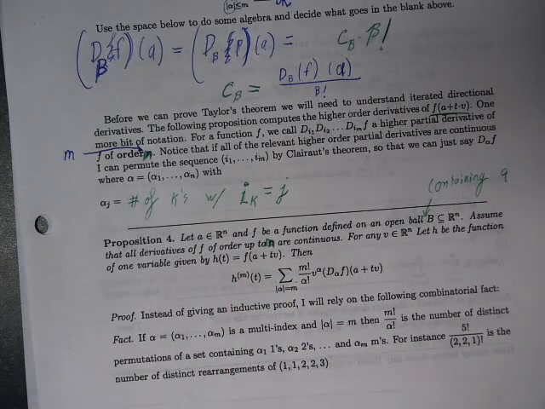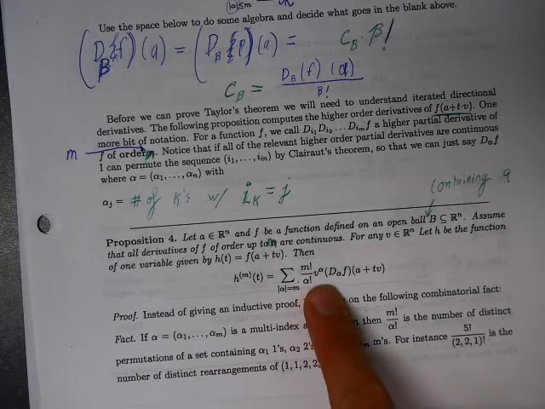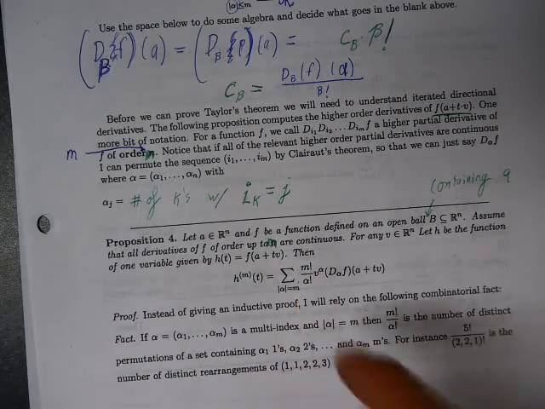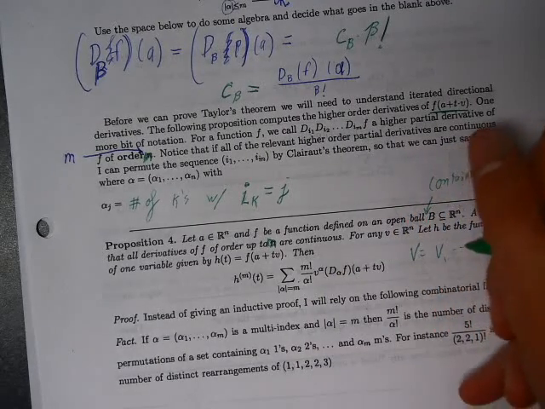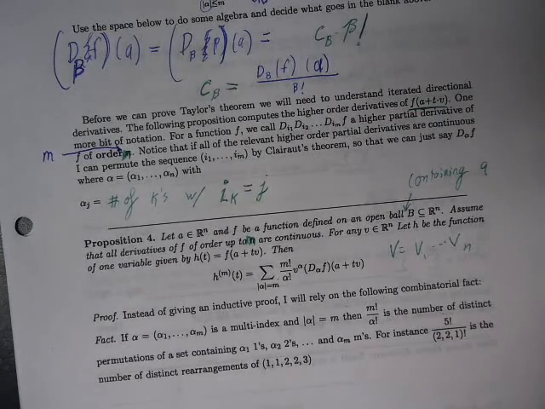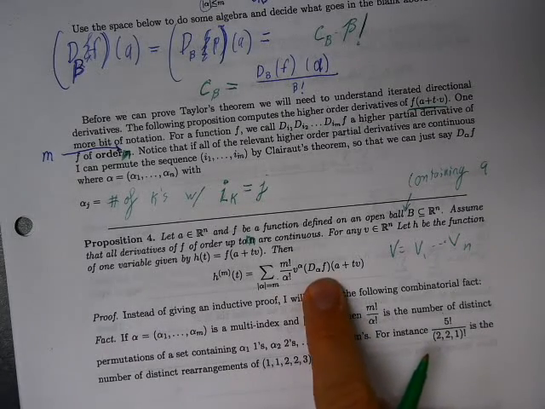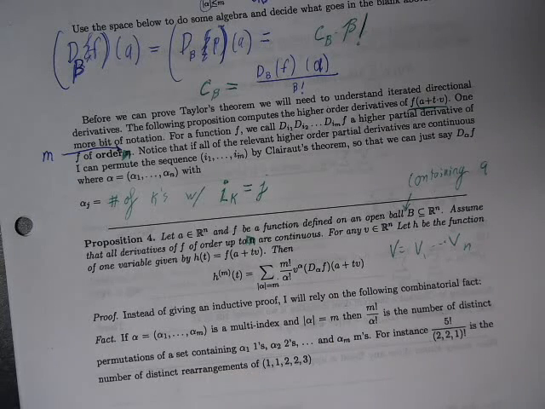Then, here's the formula that will compute the mth derivative of h. It'll be given by summing over all n tuples alpha of order m, of m factorial divided by alpha factorial times v alpha, where remember that v is some vector of n numbers, times the alpha derivative of f evaluated at a plus tv.